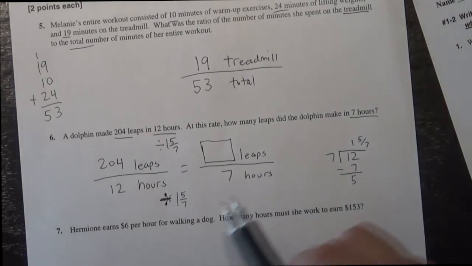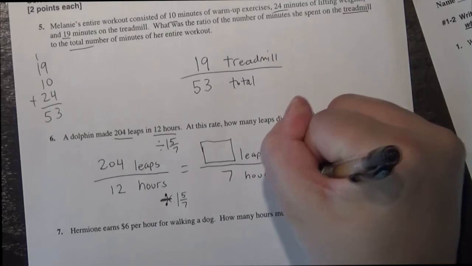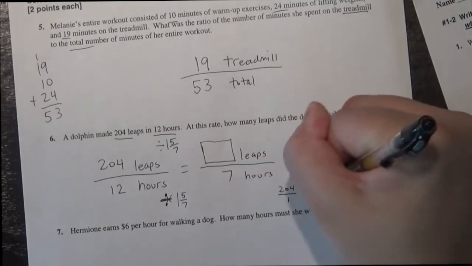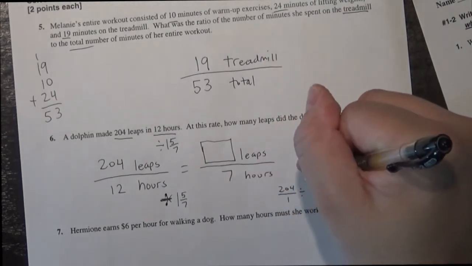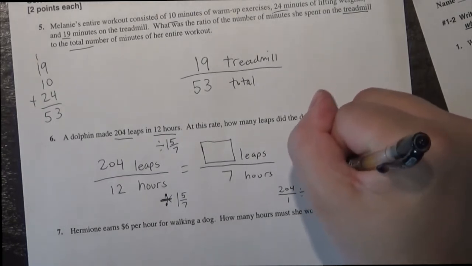So with that in mind, let me just go ahead and set this up and divide. So I have 204, which I'll put over 1. I'll divide by 7 times 1 is 7, plus 5 gives me 12.